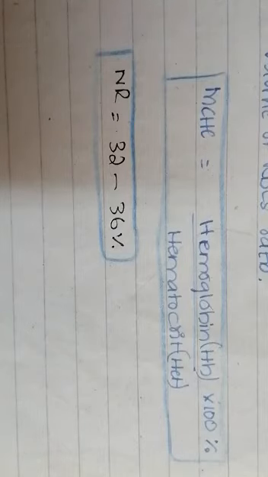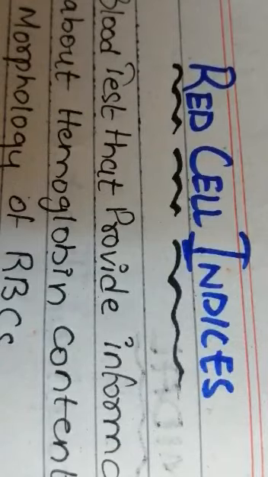Last, the MCHC, the concentration of hemoglobin in each and every RBC, can be calculated by dividing the hemoglobin by the hematocrit and multiplying by 100 to get the percentage. The normal percentage is about 32 to 36%. That is the normal range of the MCHC. So these are the normal ranges, values, and how we can calculate the blood cell indices in the laboratory, and when we see blood reports.